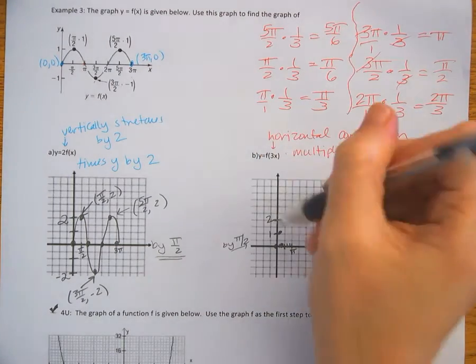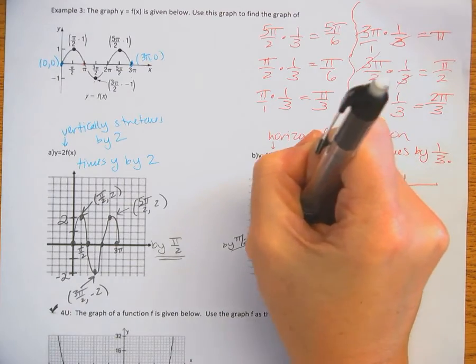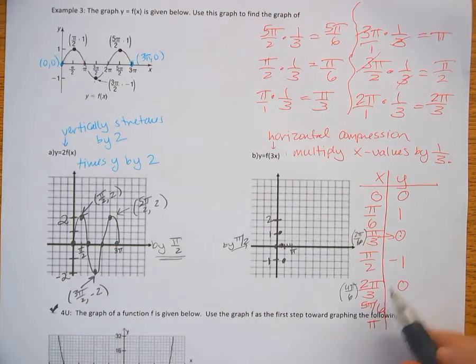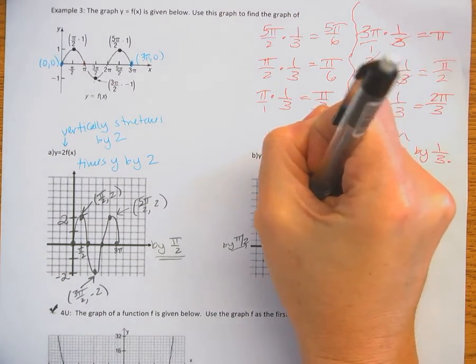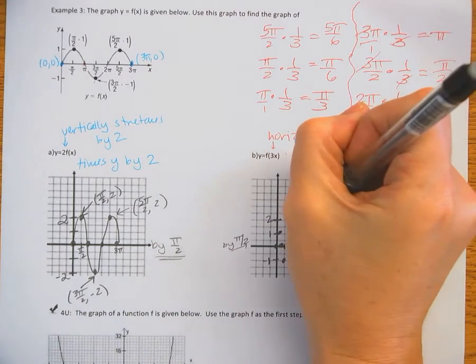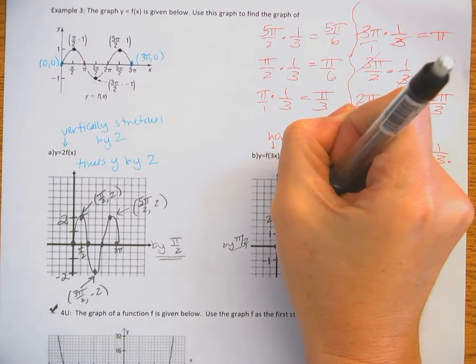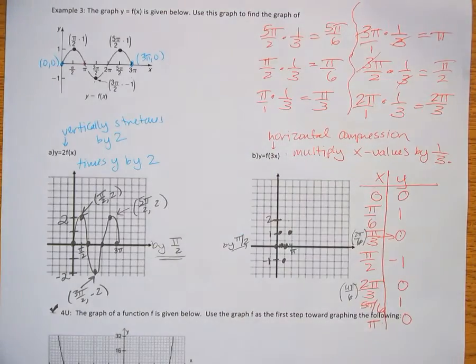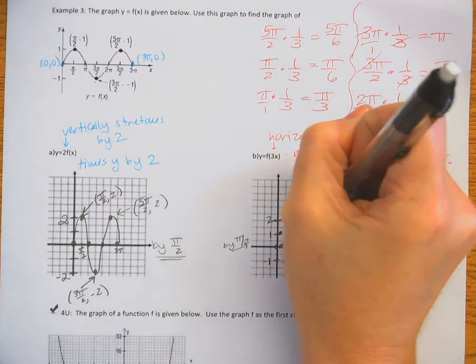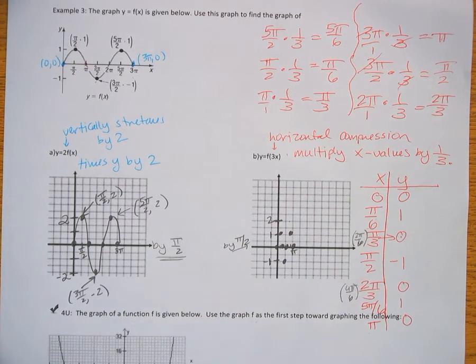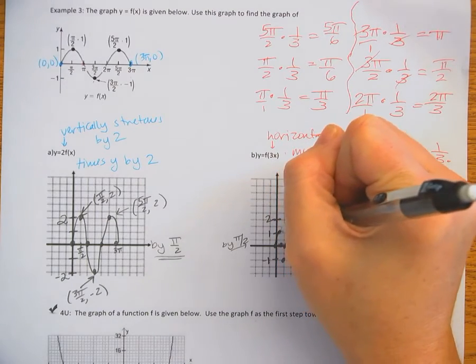At pi over 2, it's -1, that's right there. At 2 pi over 3, it'd go back to 0. At 5 pi over 6, it would be up at 1, or right here. And then by pi, it would come back to 0 again. So we have this graph here.